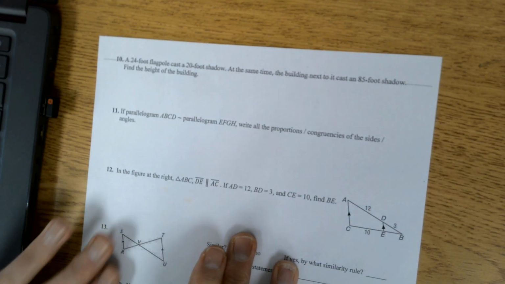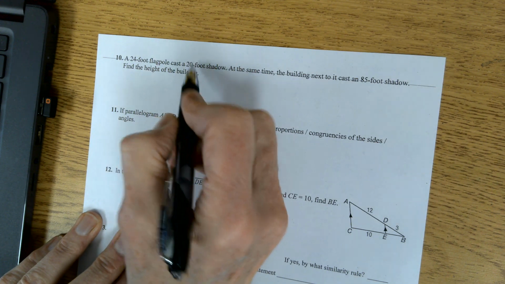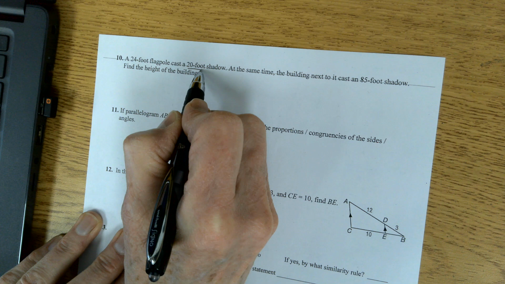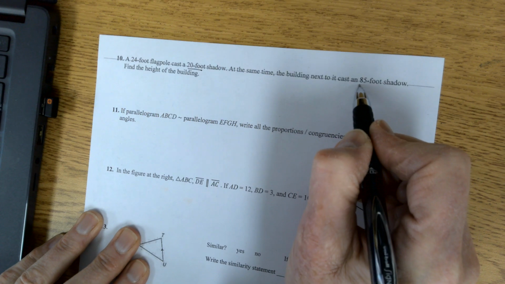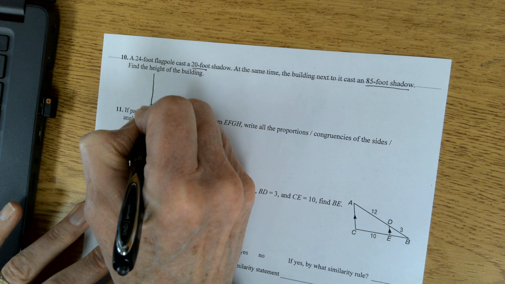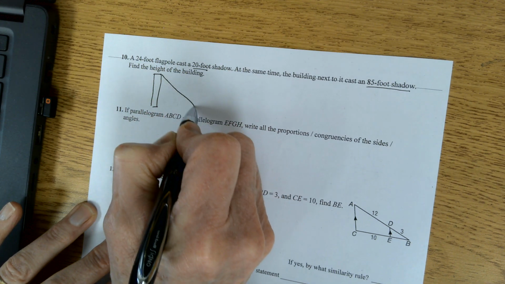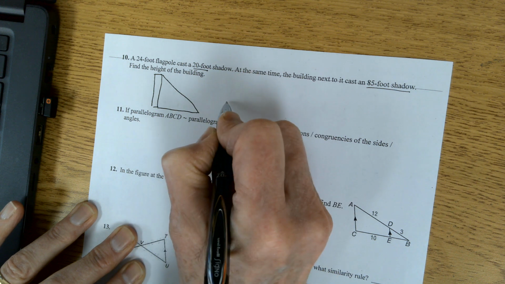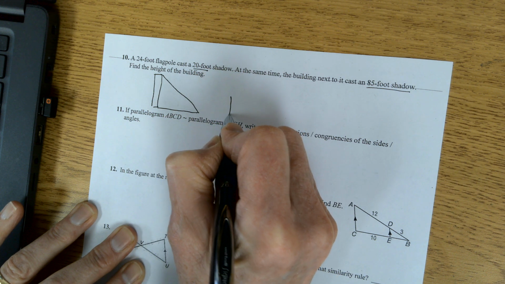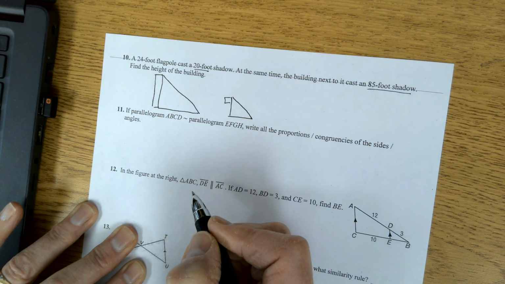Okay. Because I've done this problem before, it says a flagpole is 24 feet long. And then there's a building next to it with an 85-foot long shadow. So I know the building's a lot taller, so I'm going to do that one first, just so I'm consistent with the other problems I've done. It's not like you have to.